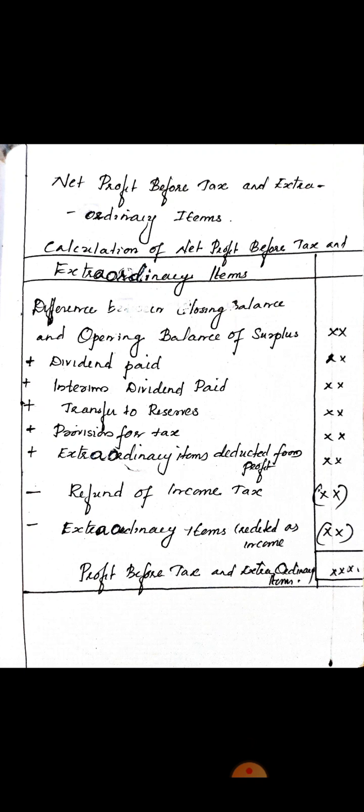First amount is the difference between closing balance and opening balance of surplus. That is the difference between current year's profit and previous year's profit. Amount is calculated by deducting previous year's profit from current year's profit.